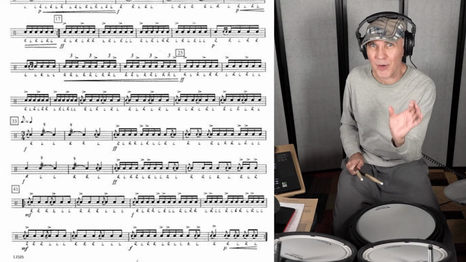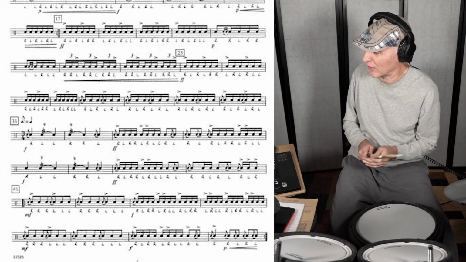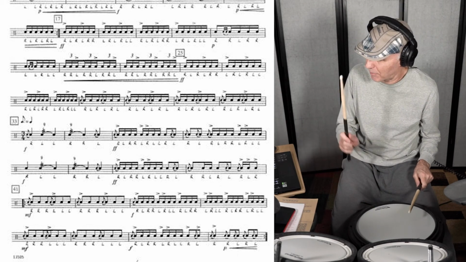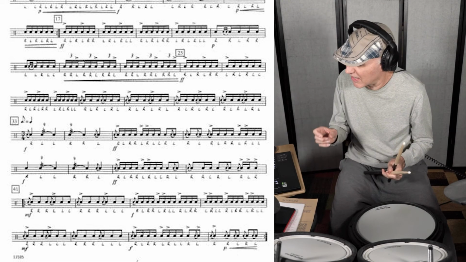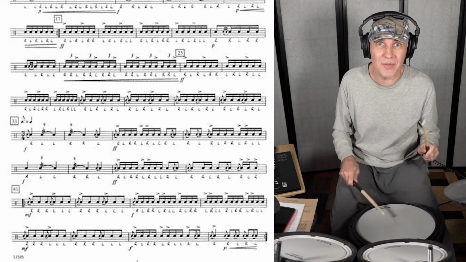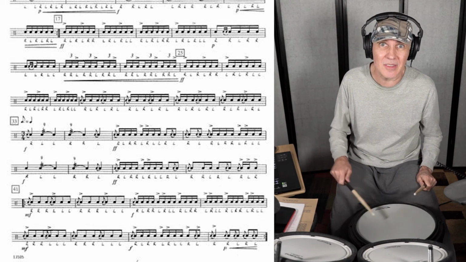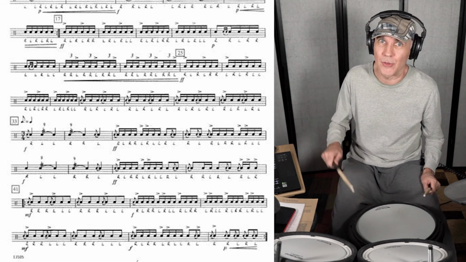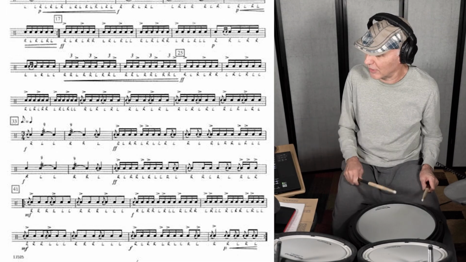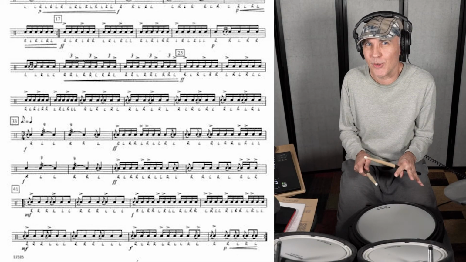So this is perfectly leading into the 3/4 because those accents, that's becoming the quarter note. 1, 2, 3, 1, 2, 3, 1, 2, 3. Do you see that so far?